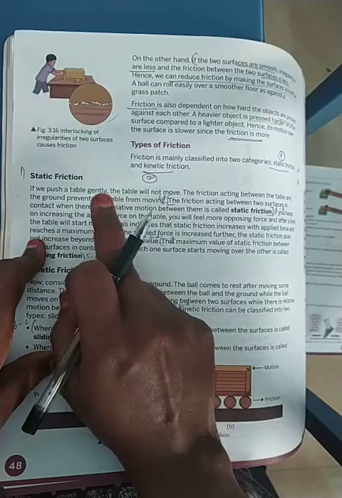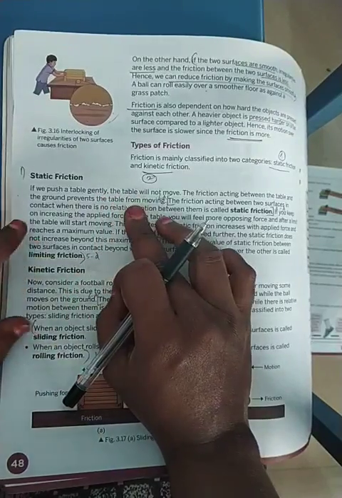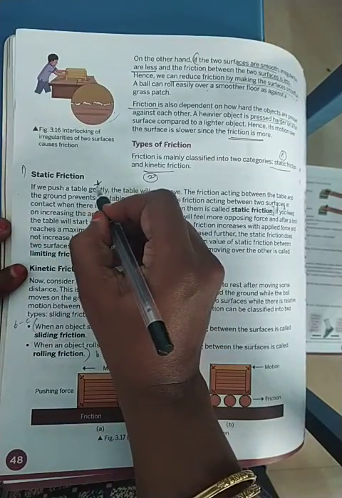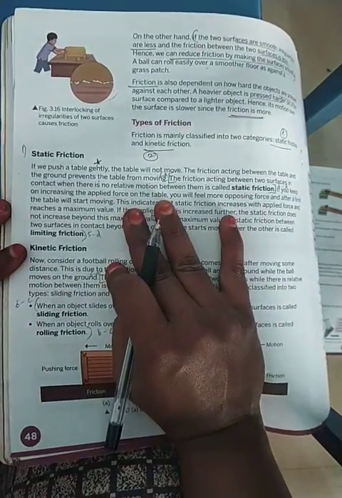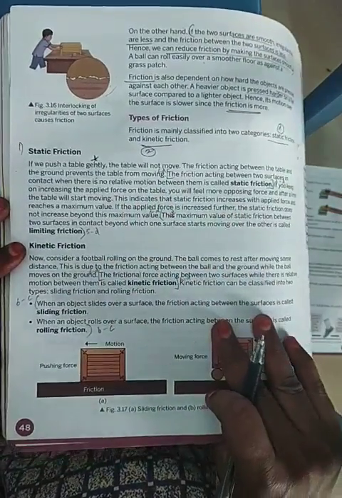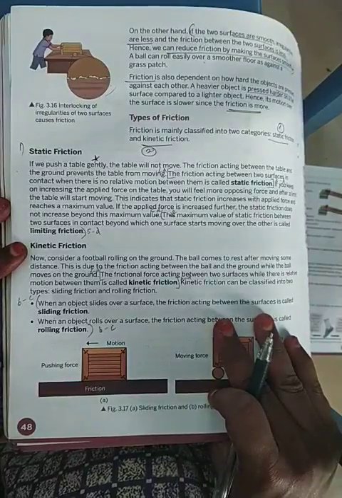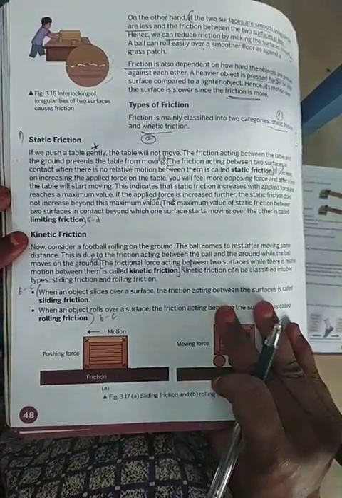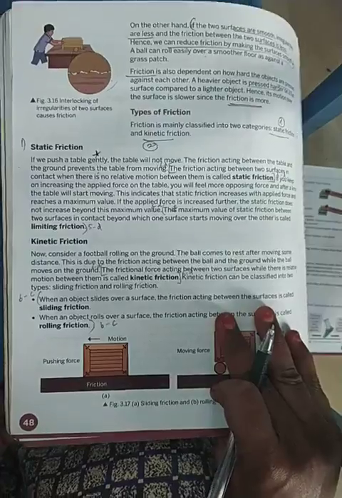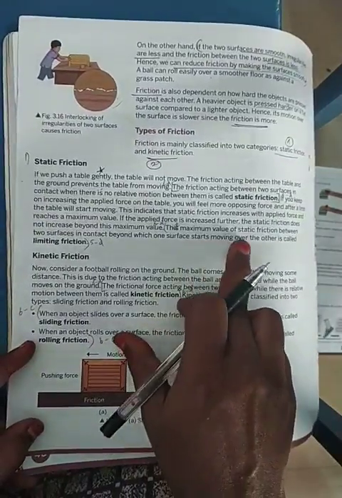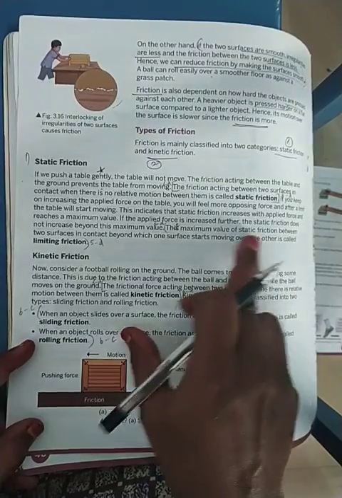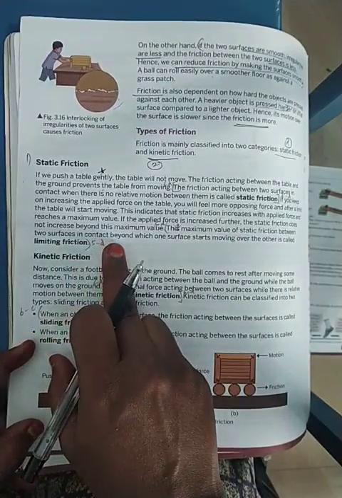A simple example you can take: the table is pushed gently. The word gently is very, very important. You are not pushing with full force, only gently. See, if I push gently, I cannot see much movement. But if I push it with full force, I can see the change in motion. So there is a maximum value of the static friction between the two surfaces in contact.